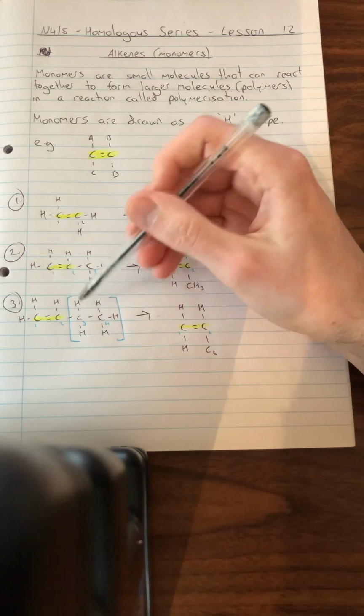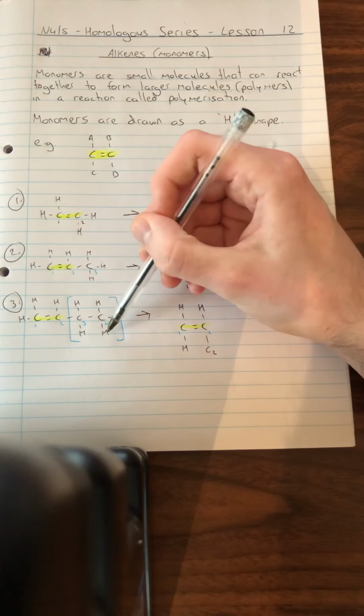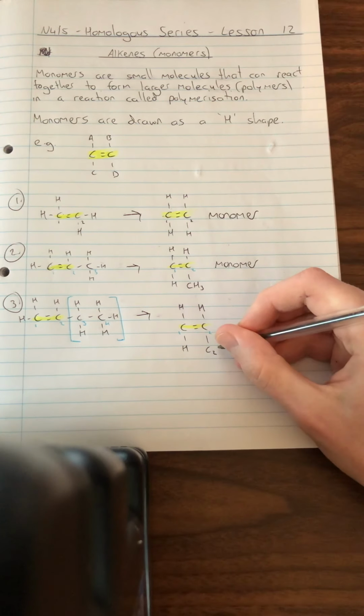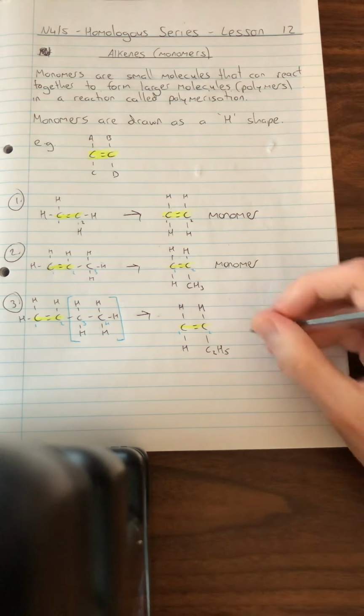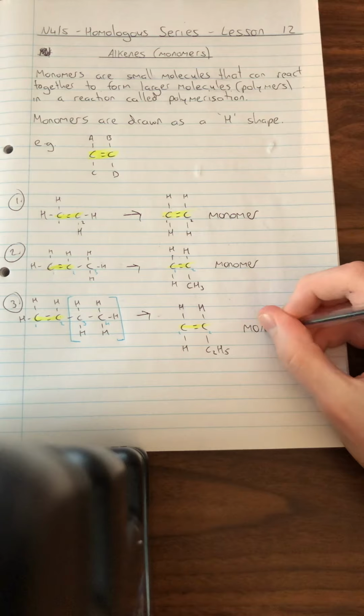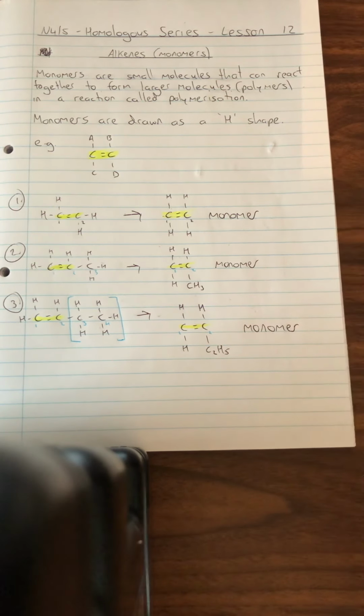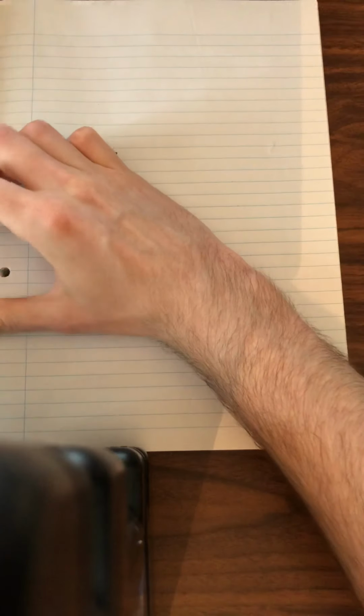And then how many H's do we have? 1, 2, 3, 4, 5. So we draw that, C2H5. Okay, and that's it. The important thing is that this H shape always remains. We always have that H shape. Let's go on to example 4.